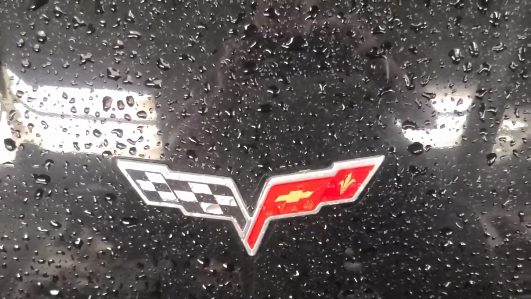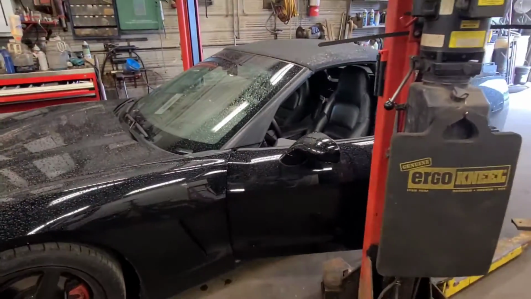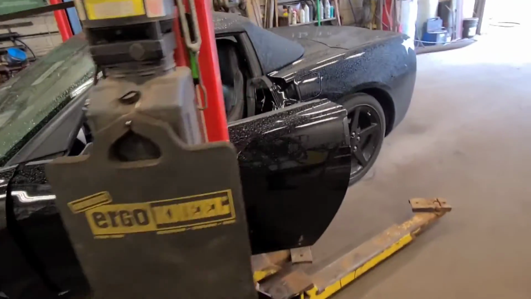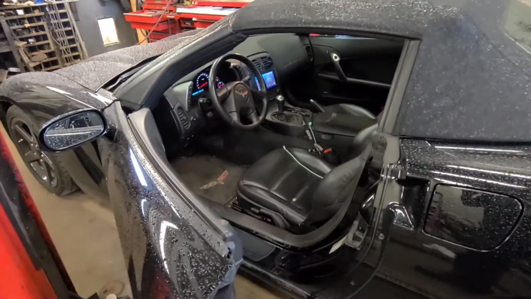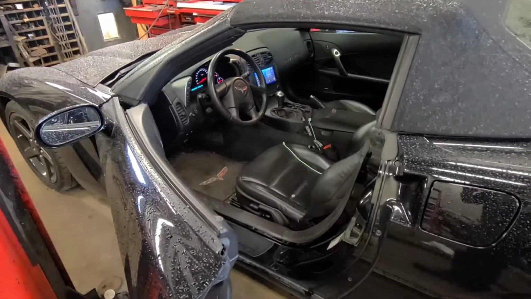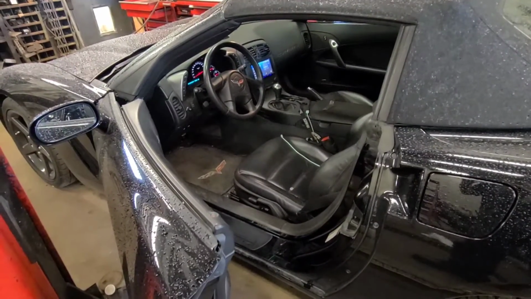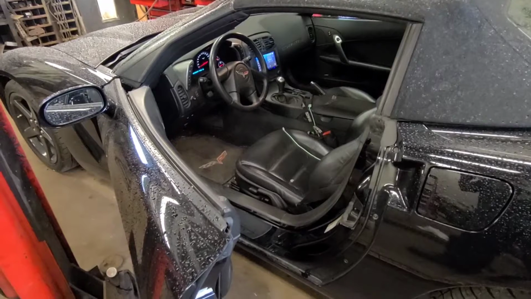Well, good day viewers. Today we have a 2005 Corvette. It's here because the MIL is on and there's a problem with one of the headlights. So we're going to hook up the scanner and see what kind of fault codes it's generating and have a look at the headlight problem.